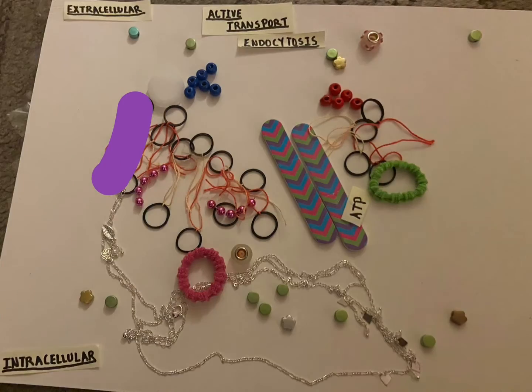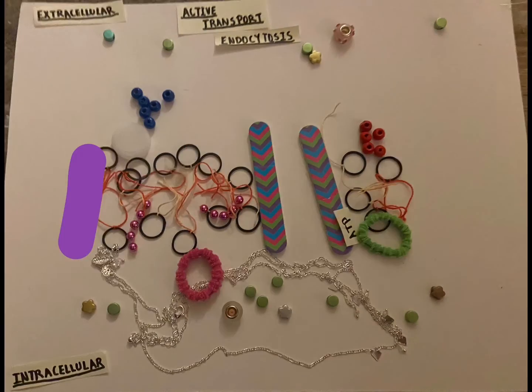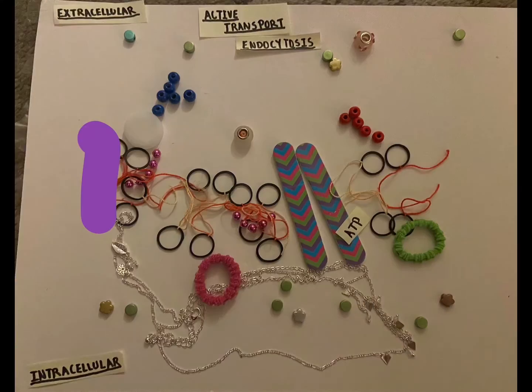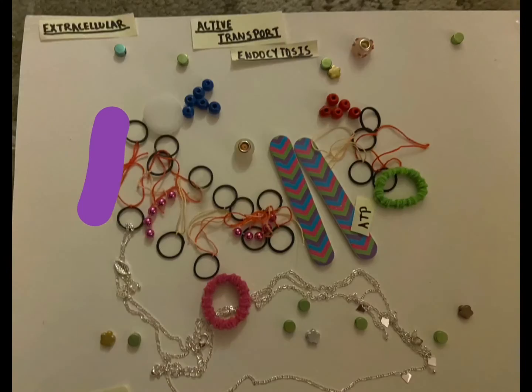In this illustration, it is showing endocytosis, which is how large molecules enter a cell. In my example, it shows how the cell changes its shape to surround the molecule, allowing it to enter the cell. An example of this is when water enters the cell.